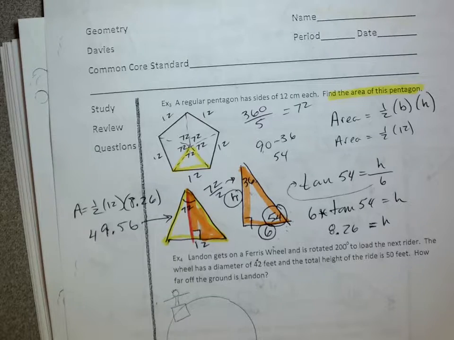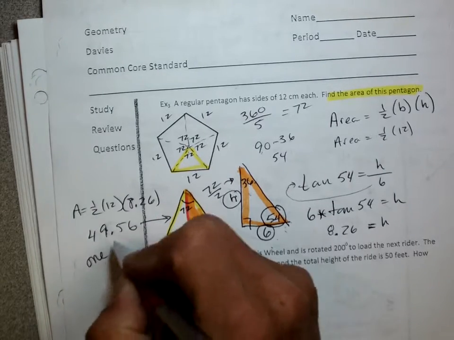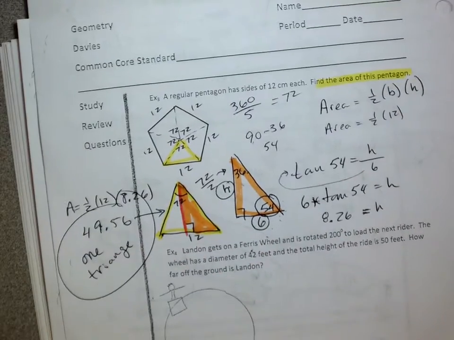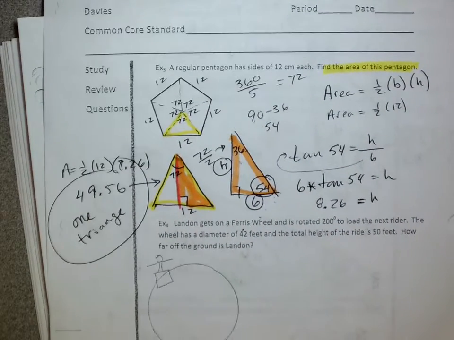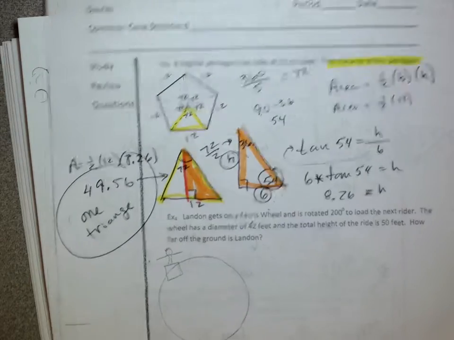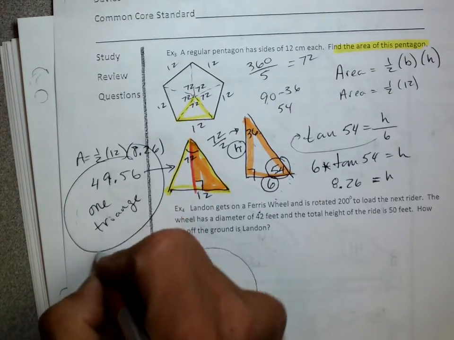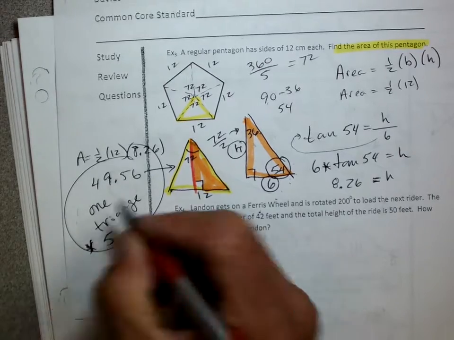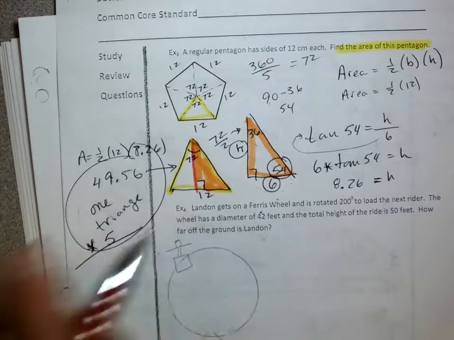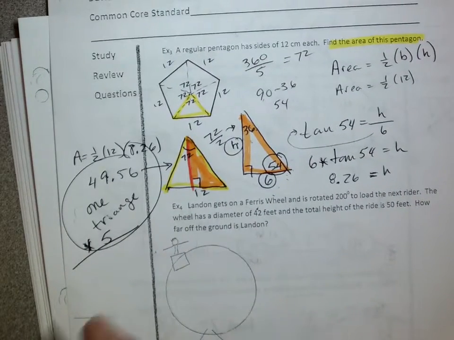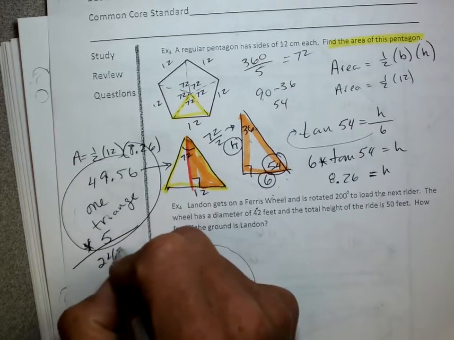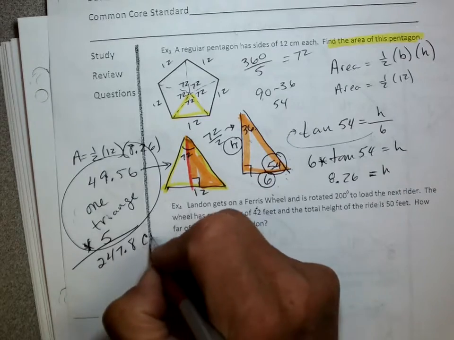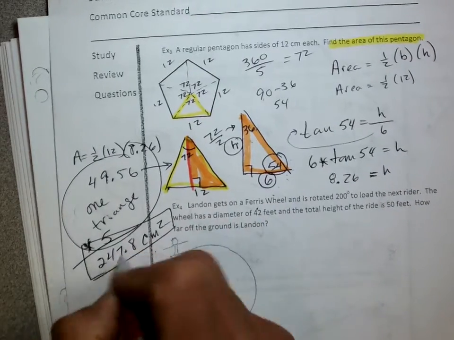That's the area of one triangle, right? That's one triangle. So if we want the Pentagon, let's multiply this times 5, because there's 5 triangles, right? And we get a grand answer of about 247.8 centimeters squared. There's my answer, okay?